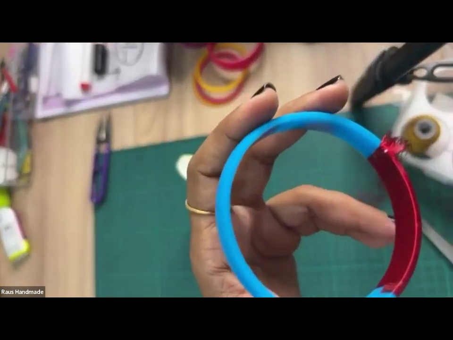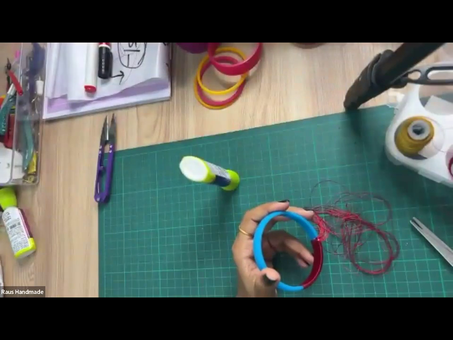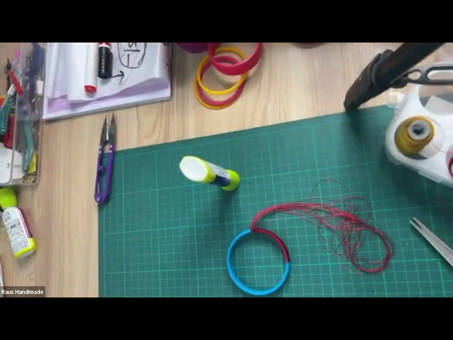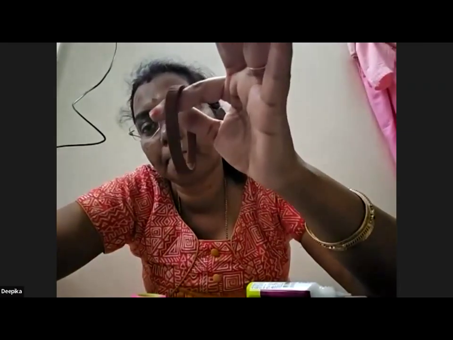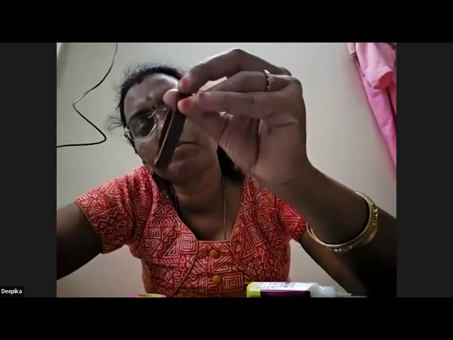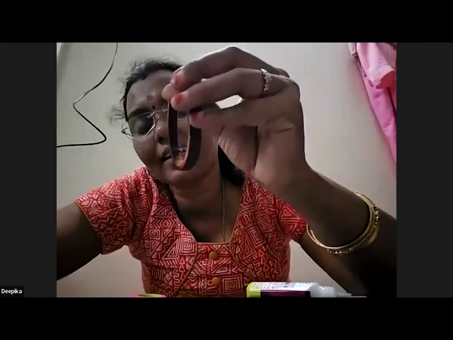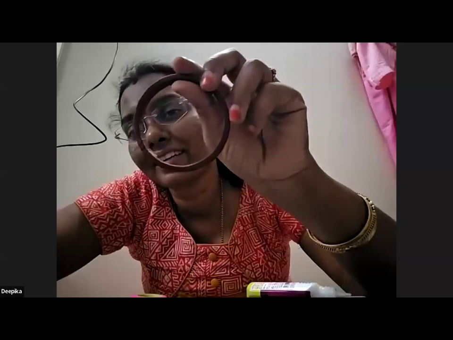Completed full bangle, amazing. Coming up. Just a minute. Who is it? Divya, right? Divya or Deepika? Deepika, okay. Nice. You made a flat bangle? Yes. Okay. I was searching for these shops and found this one, so I made it. Okay, okay. You didn't buy from me.